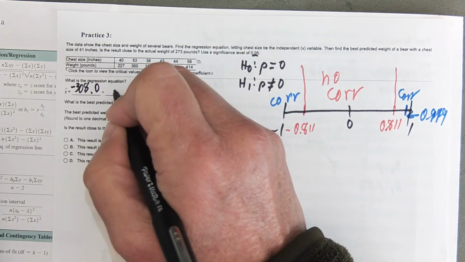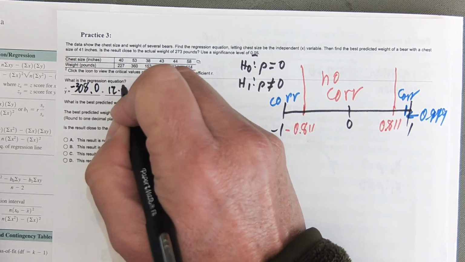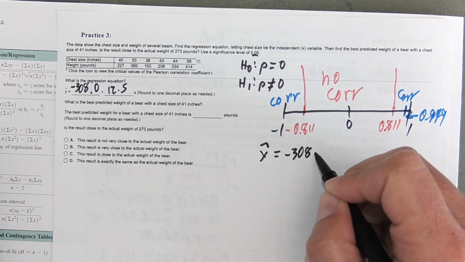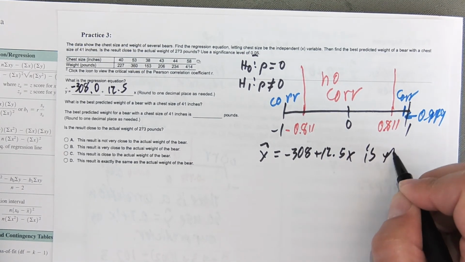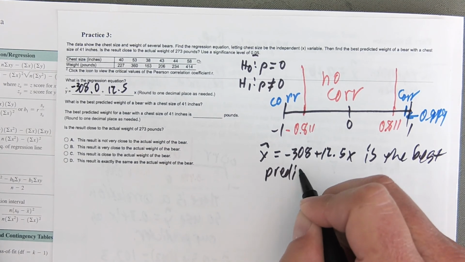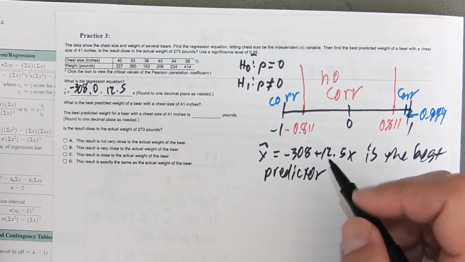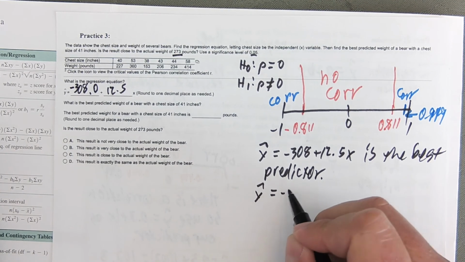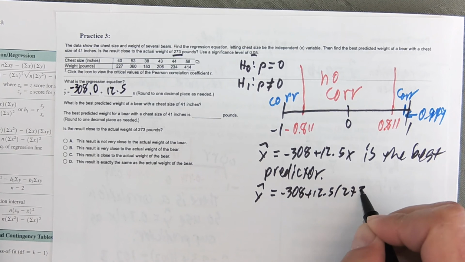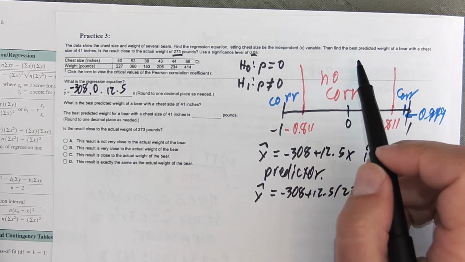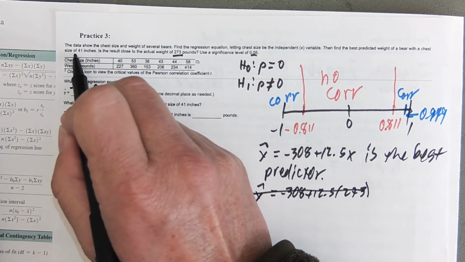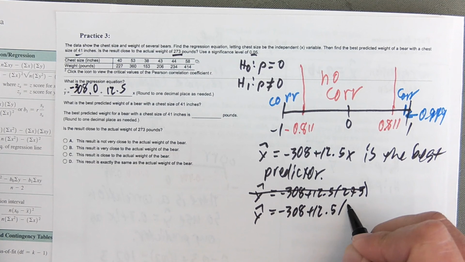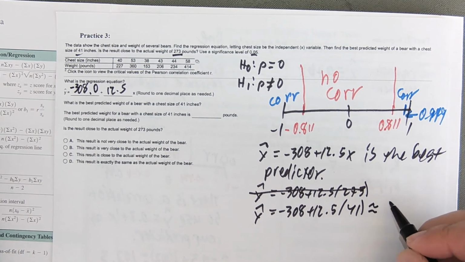Then b in this case is the 12.5. So this y hat equals negative 308 plus 12.5x is the best predictor. And we're going to actually use that, and they want to know when the actual weight is 273. Oh, I'm sorry. I had that wrong. So we're here, and we're going to compare it to here. So y hat is negative 308 plus 12.5 times 41. And that comes to about 203.3.